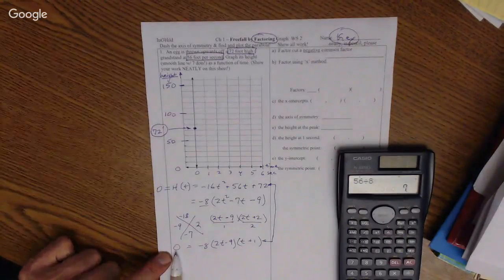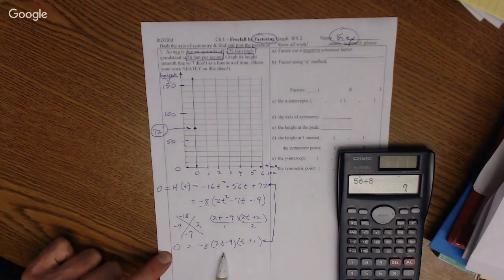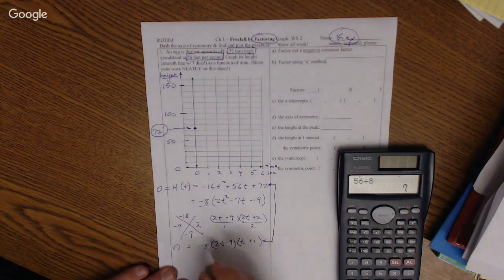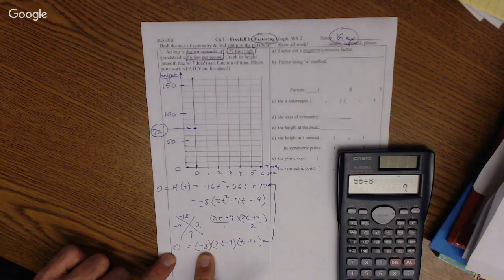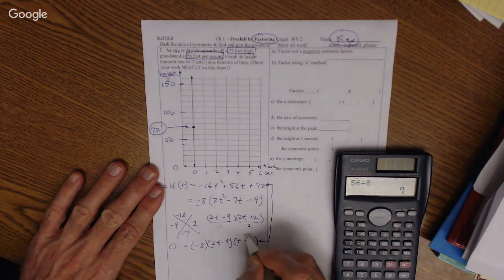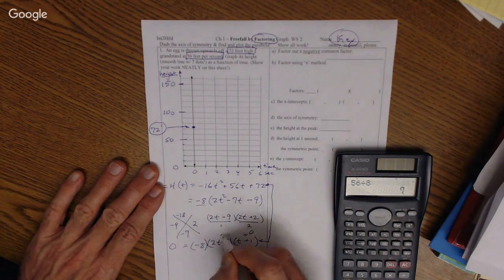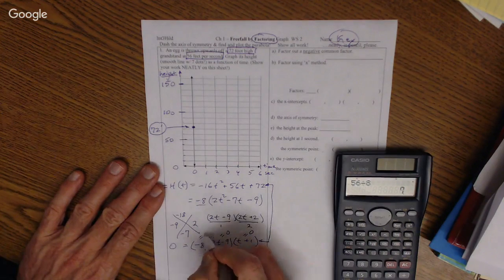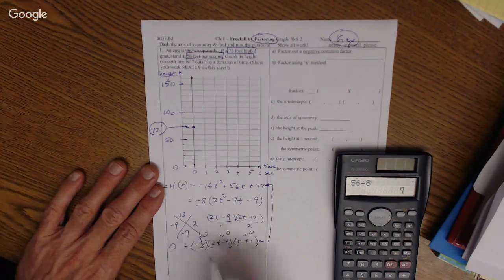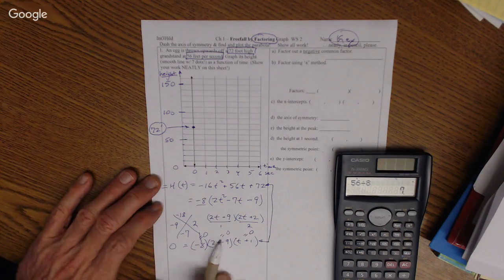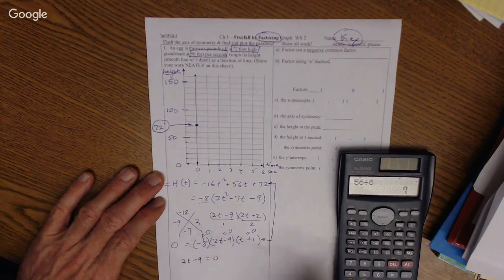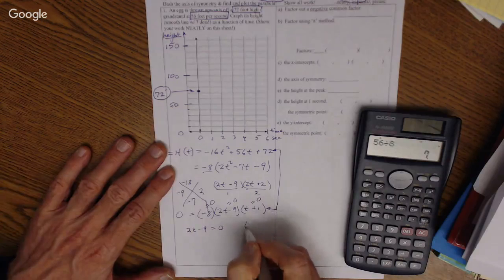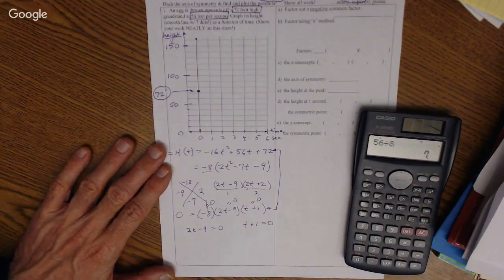So I put the height equal to 0 over here, and then I look at this and say, well, that's not too hard. If three things multiply together equal 0, one of them has to be equal to 0. That means either this parentheses has to be 0, this parentheses has to be 0, or this parentheses has to be 0. Well, this parentheses can't possibly equal 0, so forget about that. But this one can. 2t minus 9 could equal 0. Or t plus 1 could equal 0.